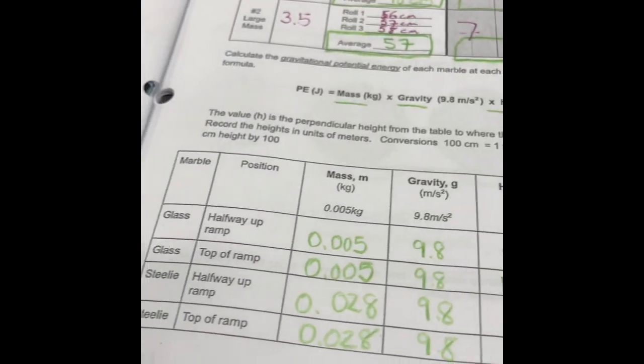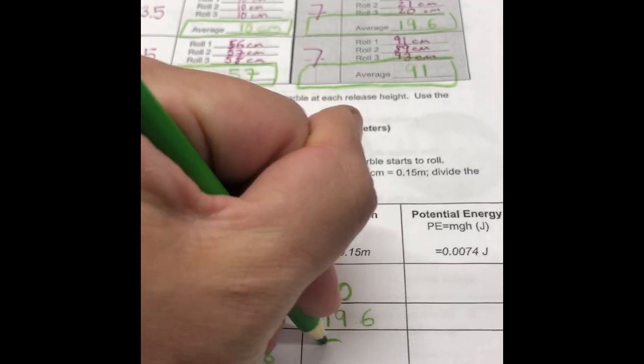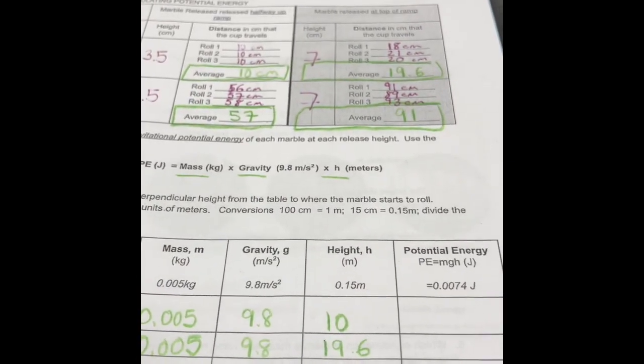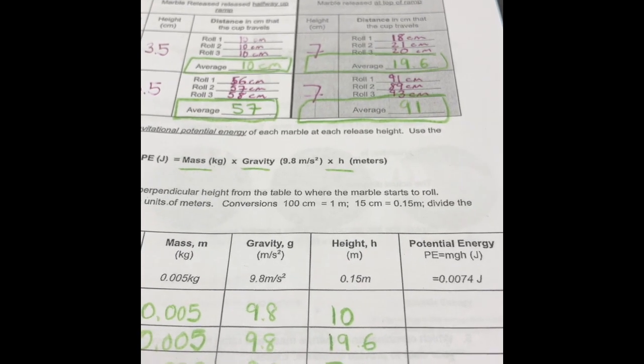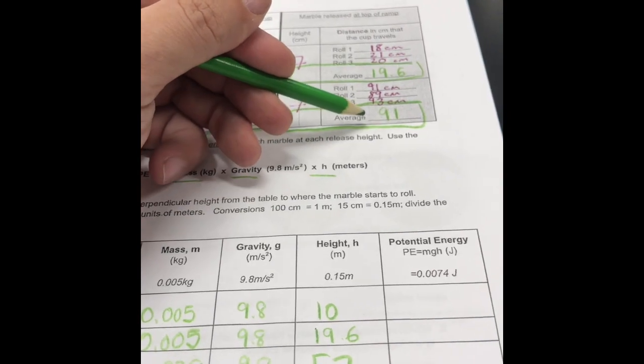The steely marble halfway up the ramp was 57 centimeters. And the steely marble at the top of the ramp can be found here.